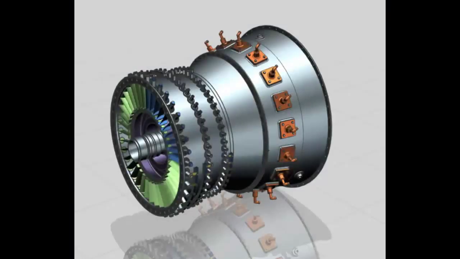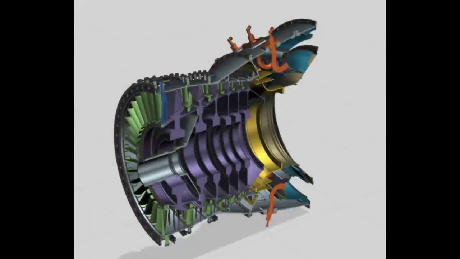Here we're looking at the geometry for the compressor section of an aircraft engine. An engineering analysis for these kinds of models is typically done on a two-dimensional slice of the geometry, which we can easily create through the integration with NX CAD.